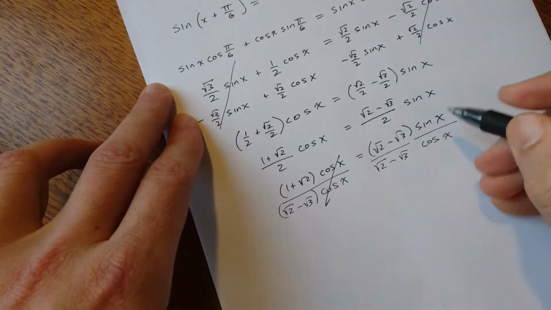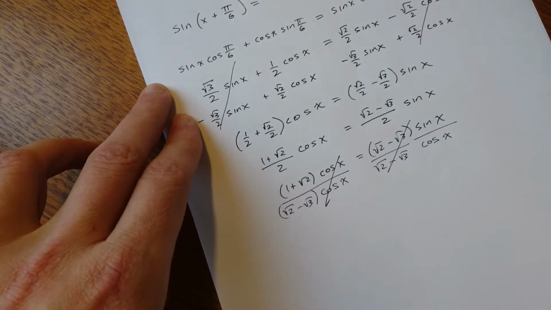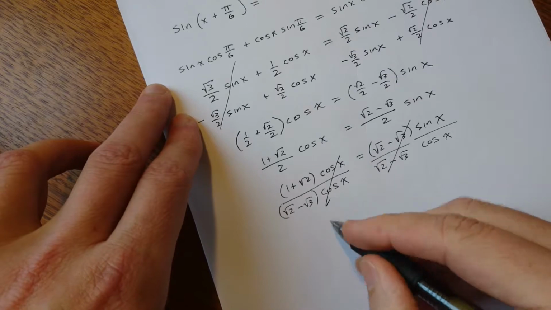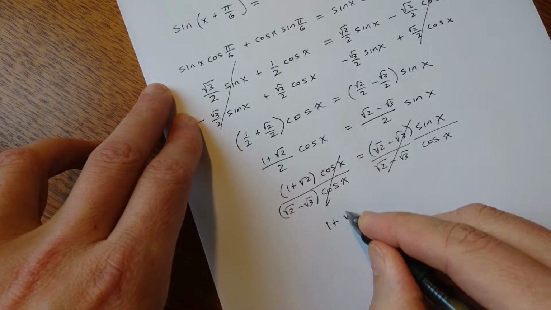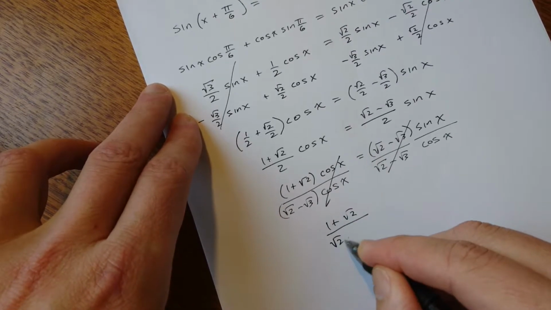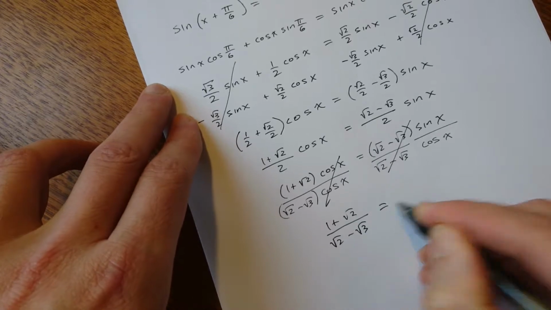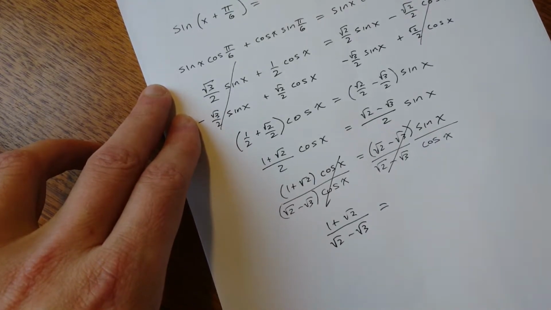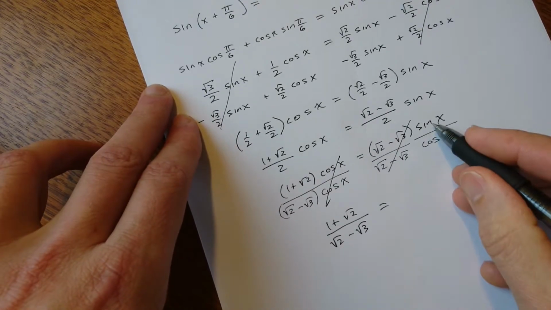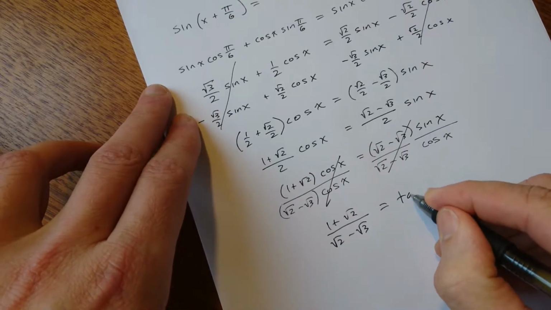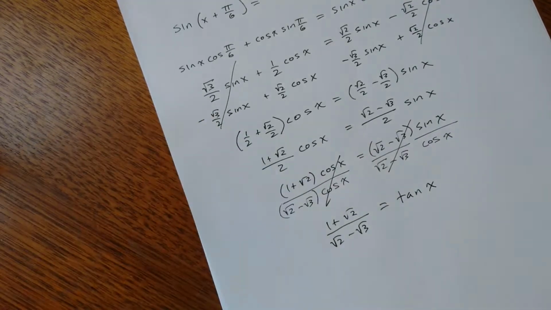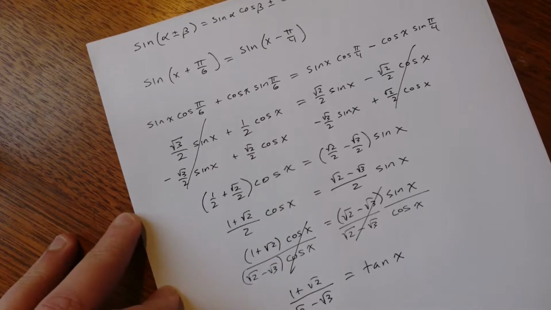So the cosines will cancel over here. This value will cancel over there. And so on this side, I get this ugly fraction, 1 plus the square root of 2 over root 2 minus root 3. And on the other side, I end up with sine of x over cosine of x, which is tangent of x.